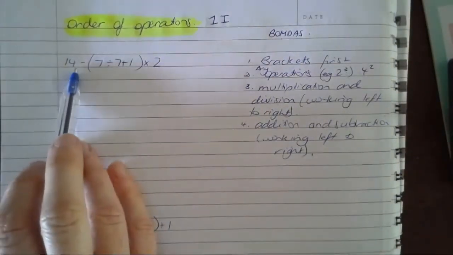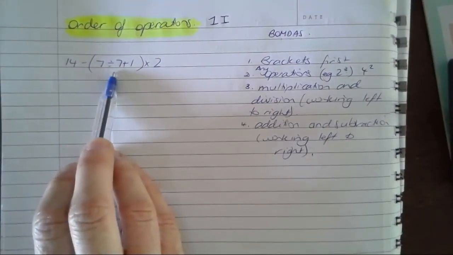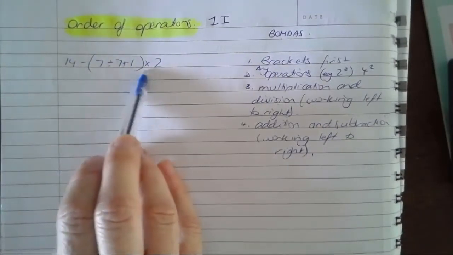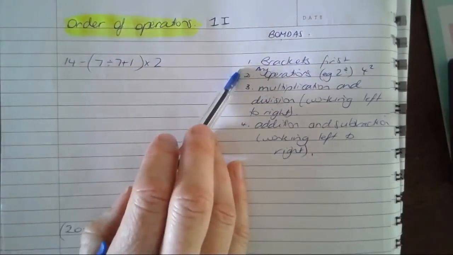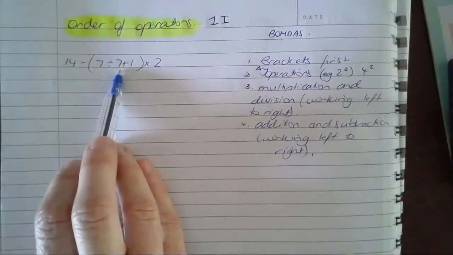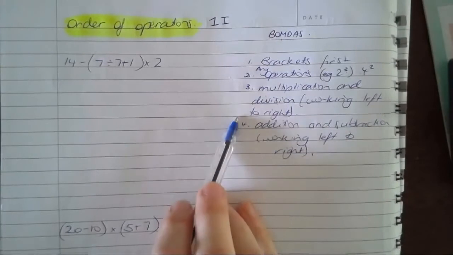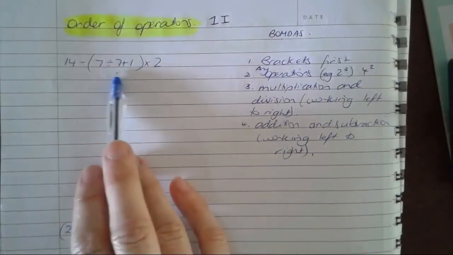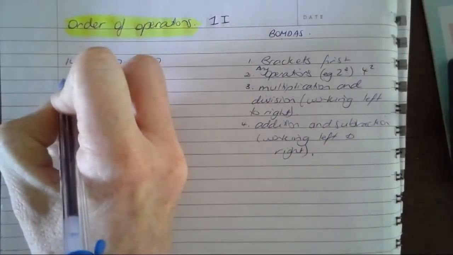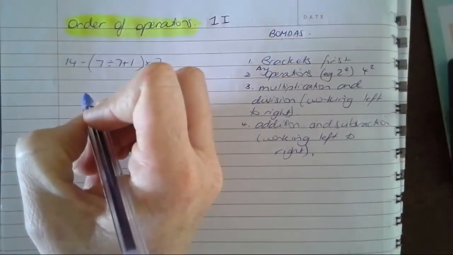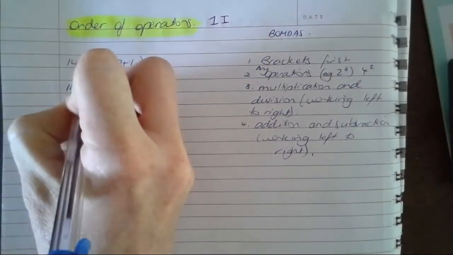Okay, so here's an example. We've got 14 minus (7 divided by 7 plus 1) times 2. So firstly we do anything that's in the brackets, and you can see I've got a division and an addition. And this, step number 3 and 4, you apply within brackets as well. My number one tip with order of operations is to make sure you write down every step. So don't try to do too many things at once.